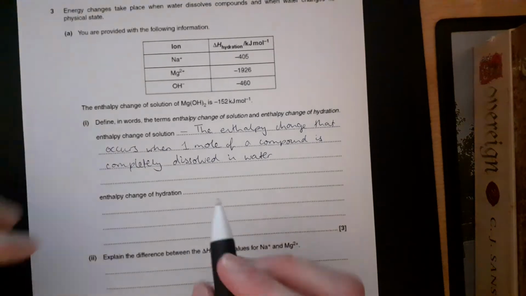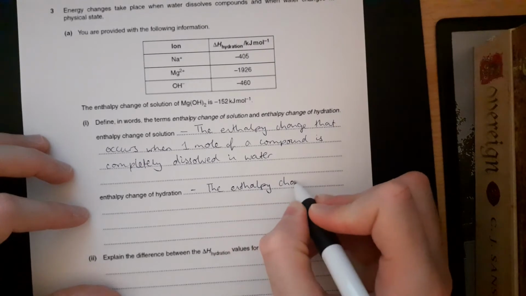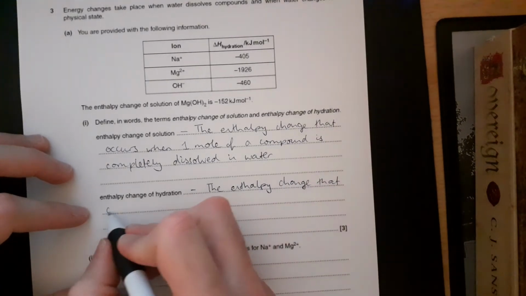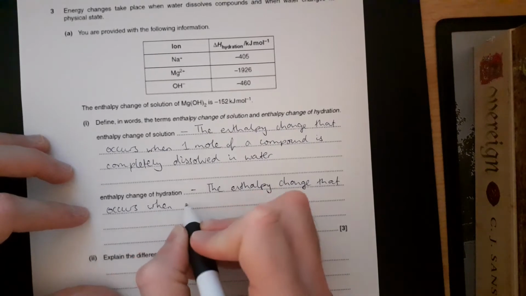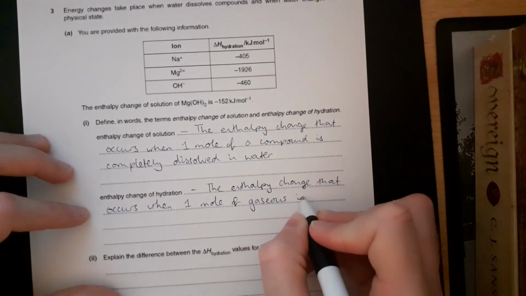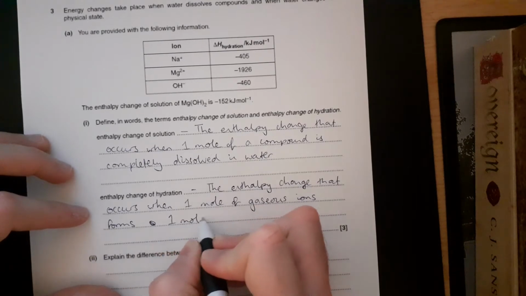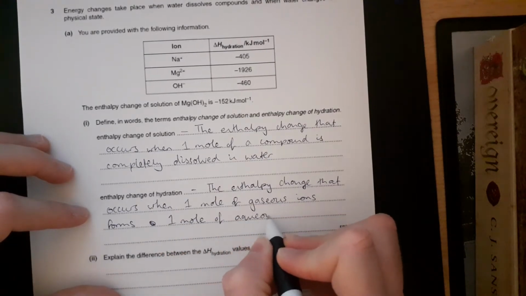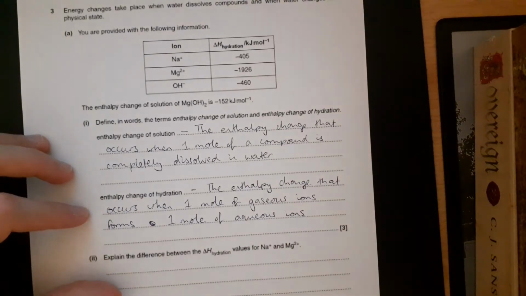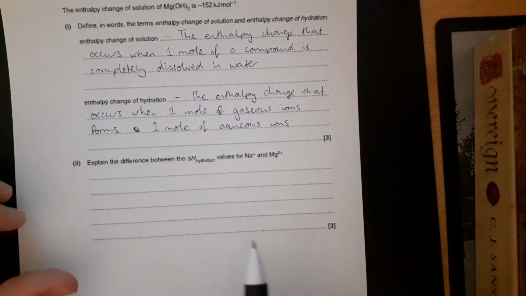The enthalpy change of hydration is the enthalpy change that occurs when 1 mole of gaseous ions forms 1 mole of aqueous ions. So it's just ions in the gas state turning into ions dissolved in solution. So it's worth learning those definitions. They're easy marks if you can remember them.